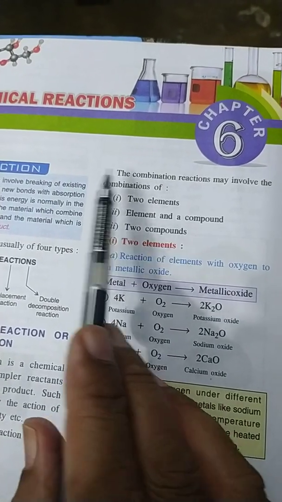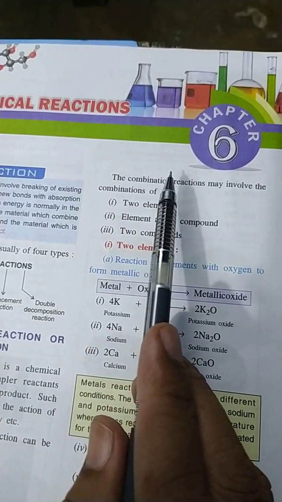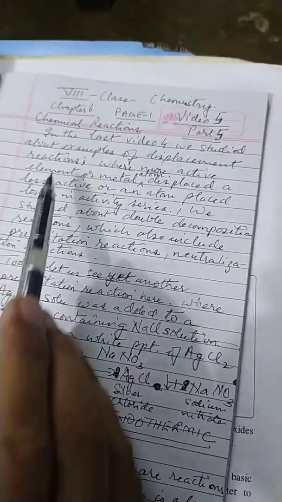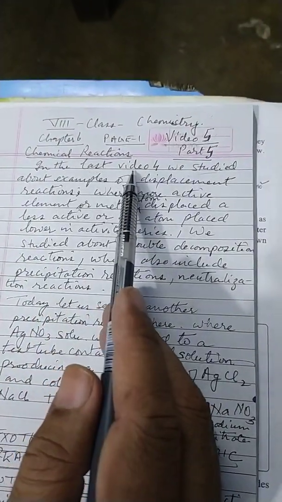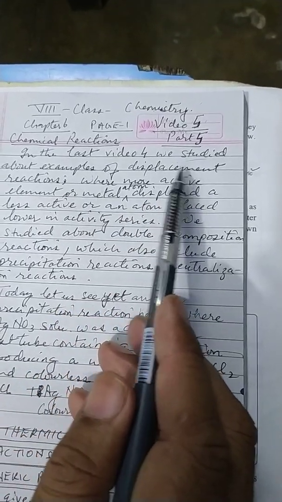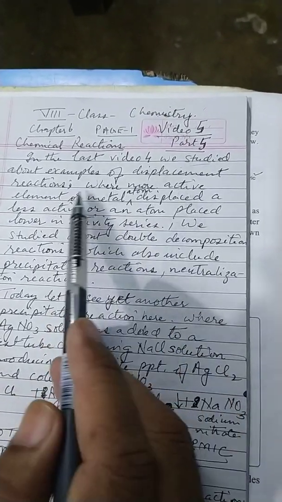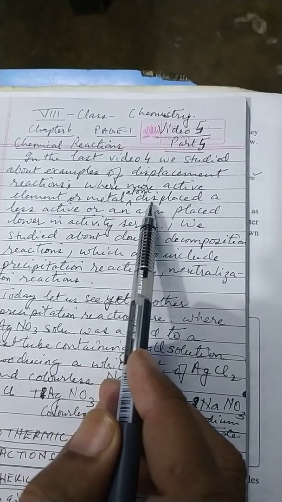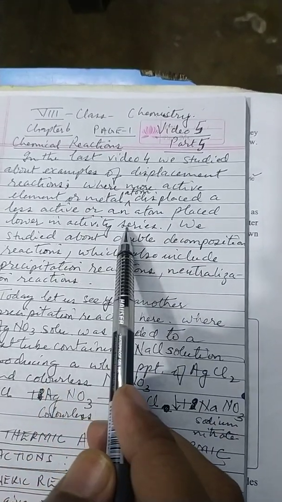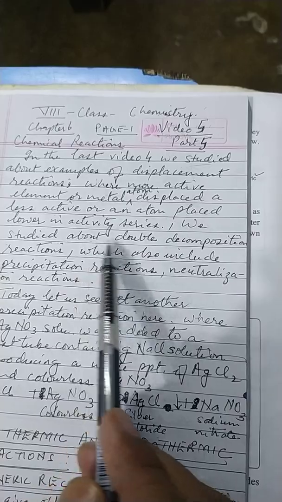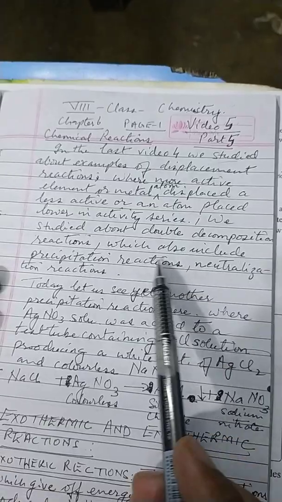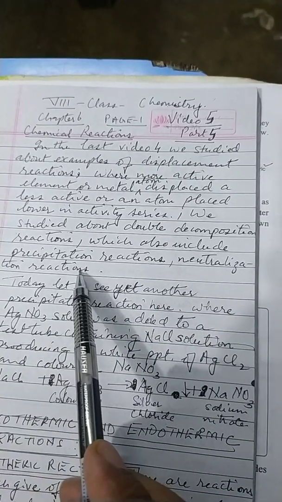Today in chemistry we will continue with the last video of the 6th chapter, chemical reactions. In the last video we studied examples of displacement reactions, where a more active element or metal atom displaces a less active atom, one placed lower in the activity series. We also studied double decomposition reactions, which included precipitation reactions and neutralization reactions.